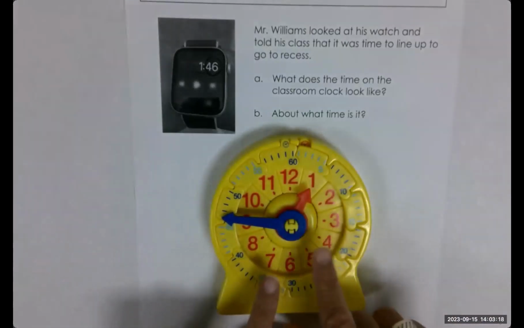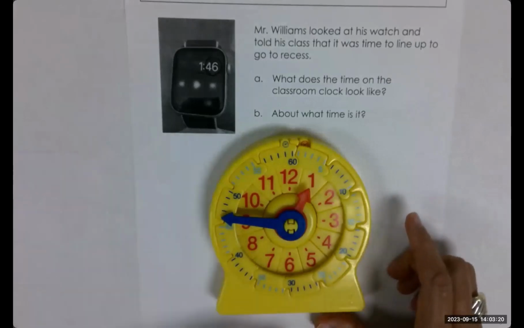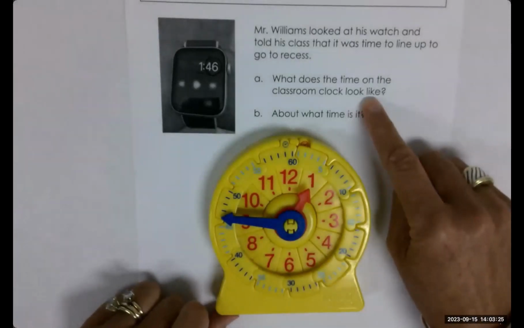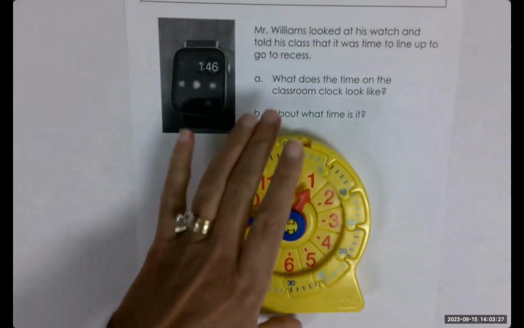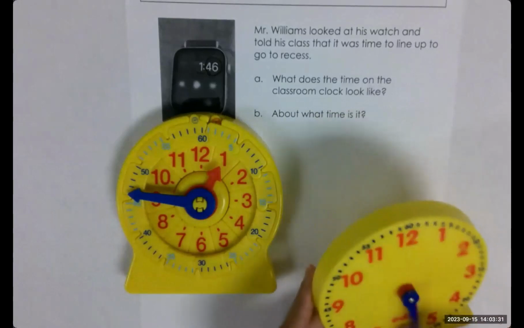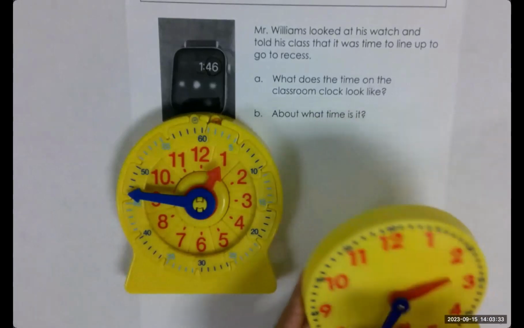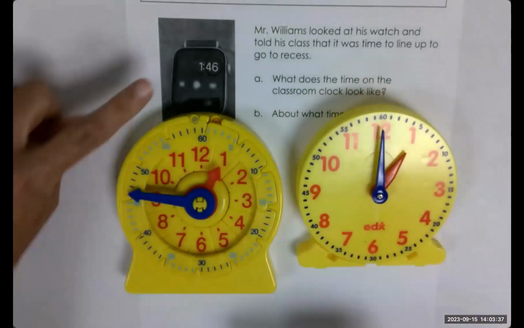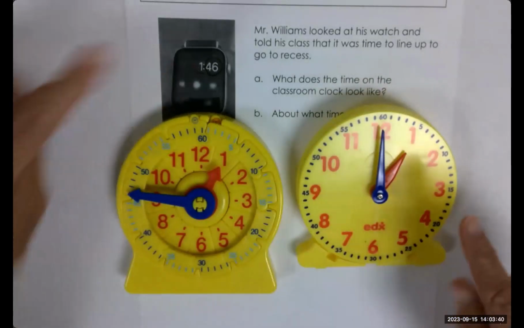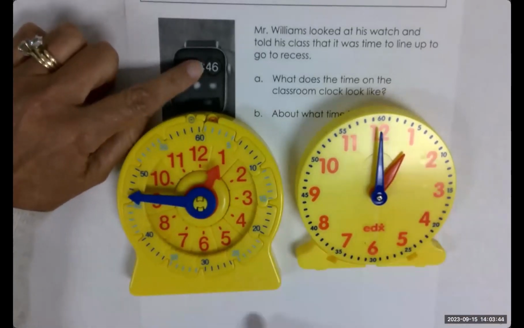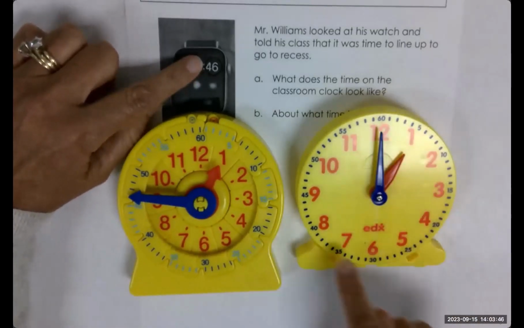So this is what the time should show, or how the hand should look on Mr. Williams's classroom clock. Okay. Your Judy clock also does the same thing. Give me just a second, sorry. I'm going to go back and show my students if they have this clock. First thing you're going to do is identify the hour, which we have done here. It is 1 o'clock. And now I'm going to find where 46 minutes is on my clock.